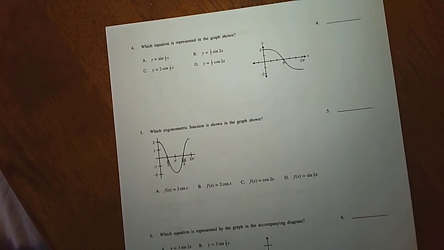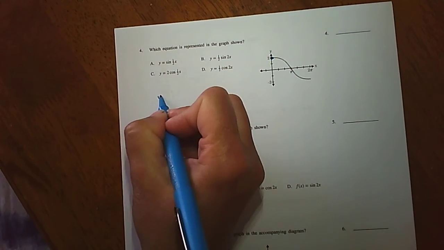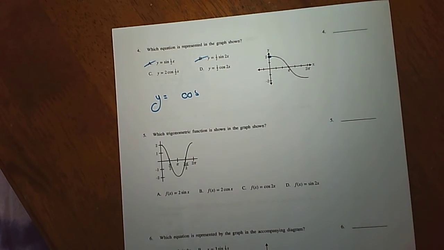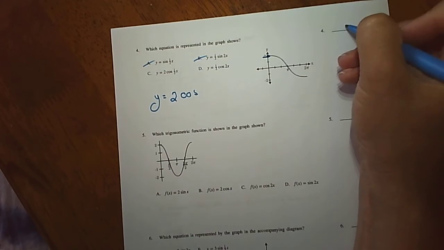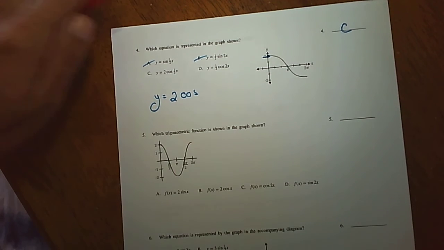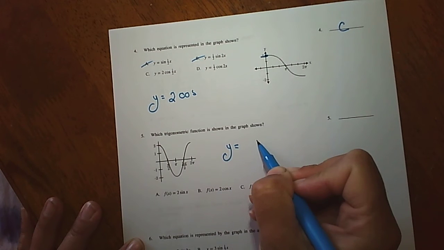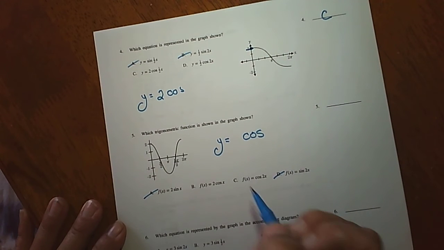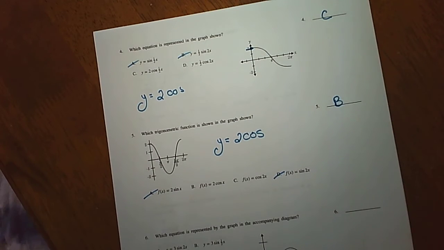All right, number 4. Now let's take a look at this guy. If you notice, it does not hit the origin, it hits up high. So that means it has to be cosine. So I'm going to cross off A and B. Then it goes up to the number 2, that's our amplitude, so it has to be choice C. All right, next one, does not hit the origin. So that means it has to be cosine. So I'm going to cross off A and B. How high does it go? It goes up to 2. So that means it's got to be B. So see how easy it is to eliminate the choices?